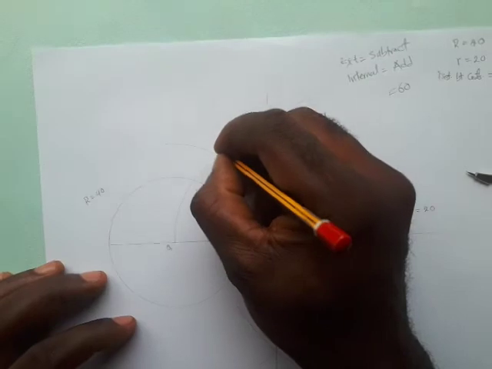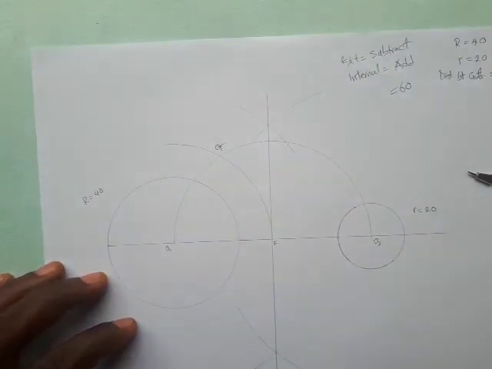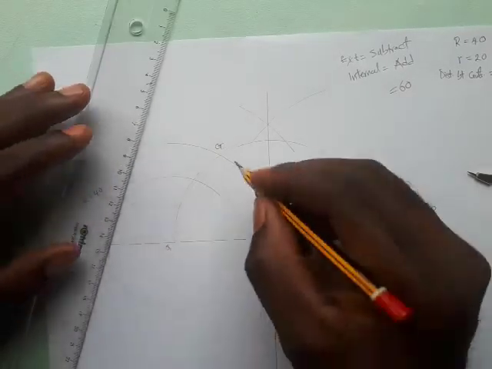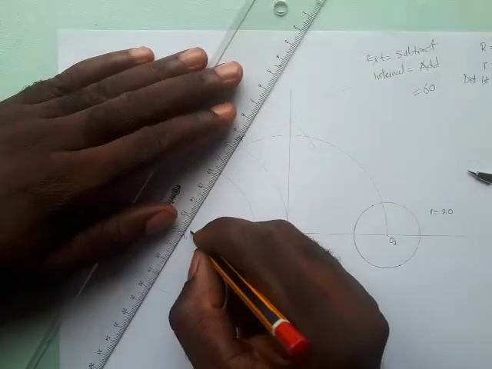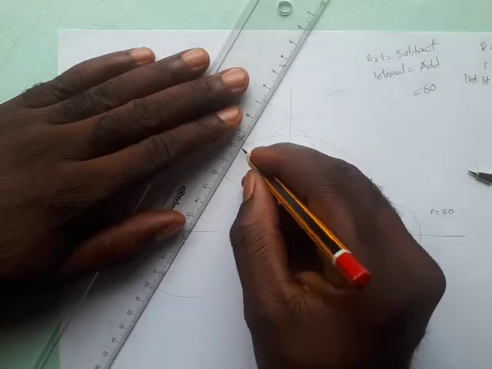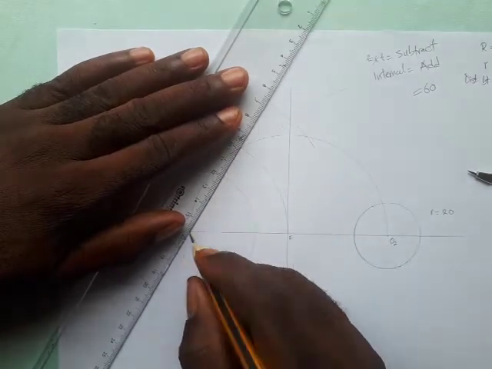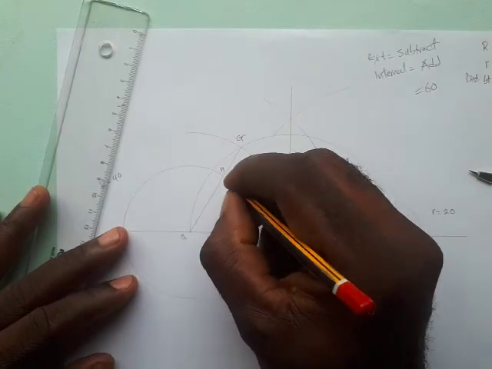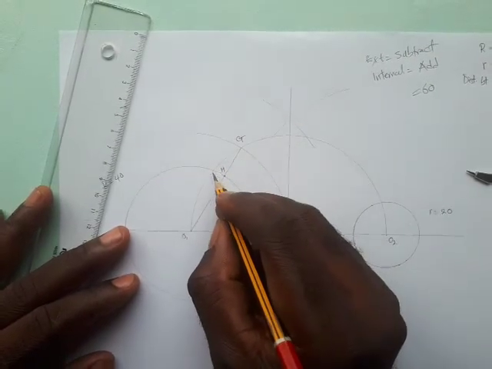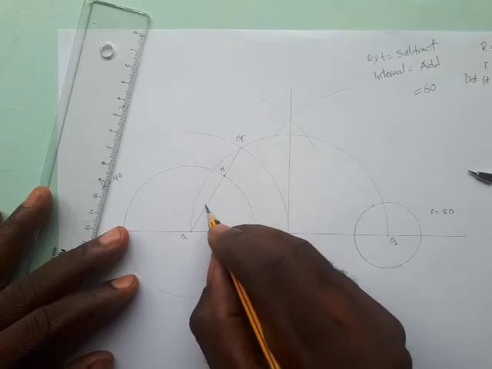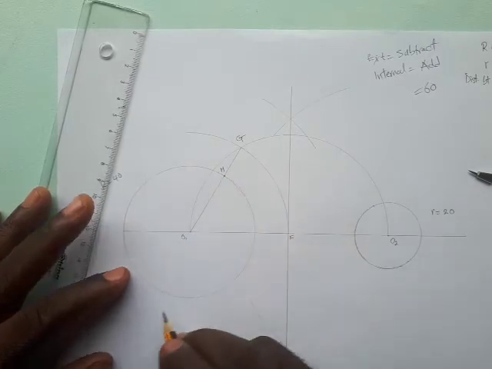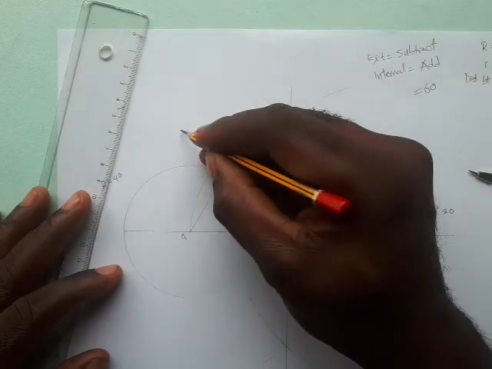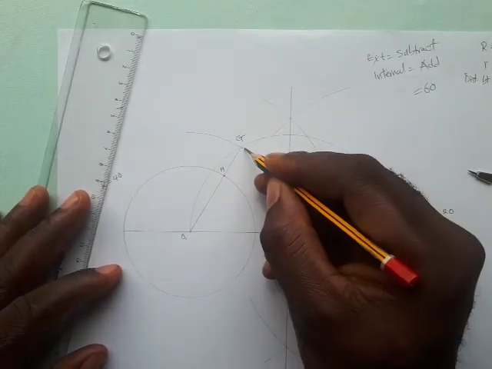Now I call this point G. All right, now once again connect the center to the point G. Now call this point H. I'm talking about this point, not this one. Where this straight line cuts this bigger circle is called H. Remember, I connected this center to where this arc is cutting this other arc at this point G.